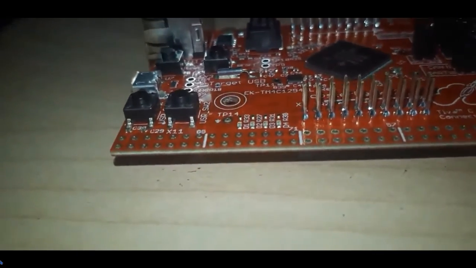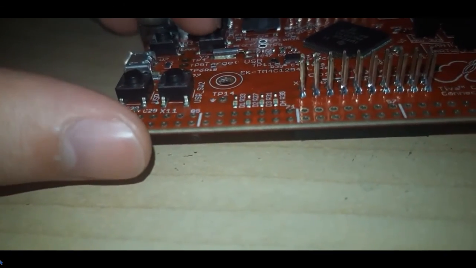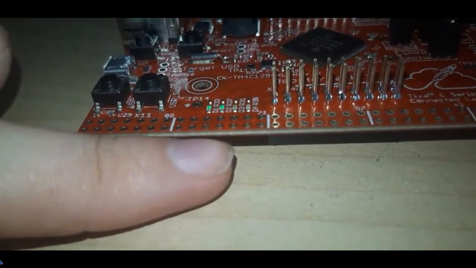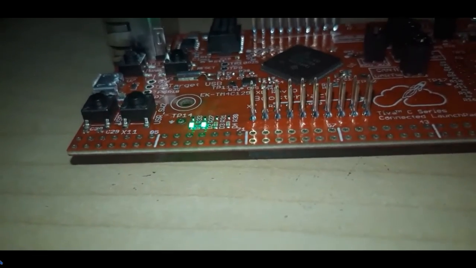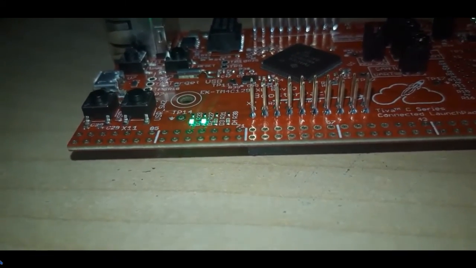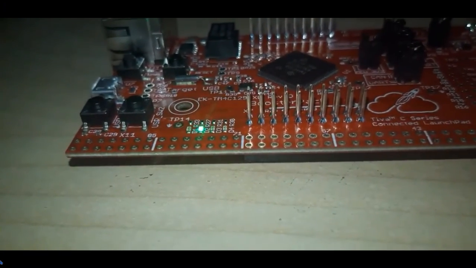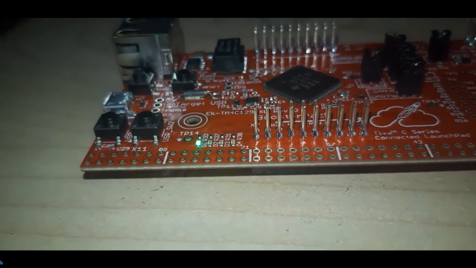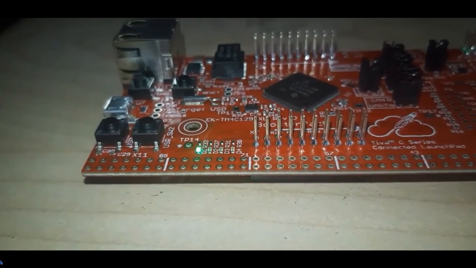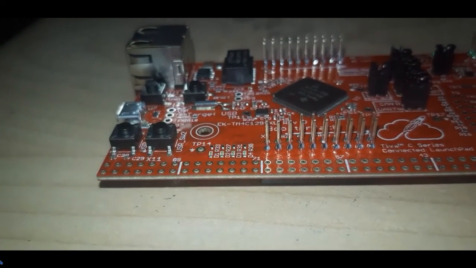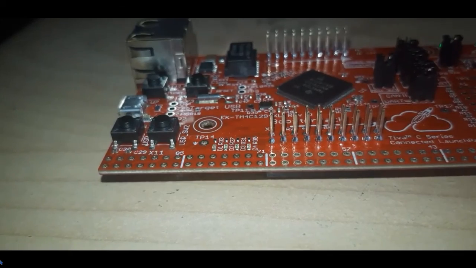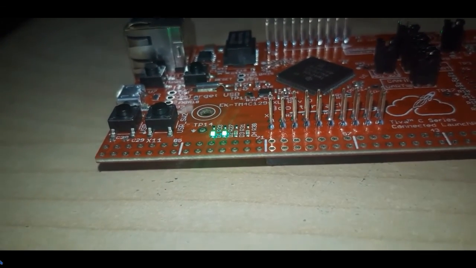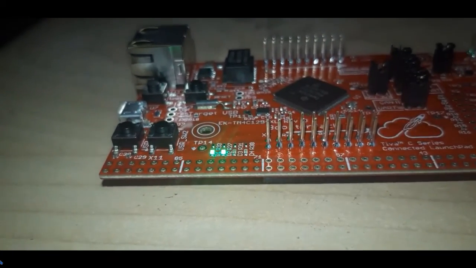Now if we look at our board, we see that both LEDs turn on simultaneously, at the same time. Then LED 2, since it has a time interval of 1000 milliseconds, stays on for 1000 milliseconds, or a second. And since LED 1 has a time interval of 500 milliseconds, every 500 milliseconds that pass, it turns on. And that's pretty much it.